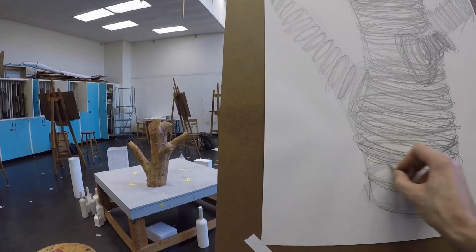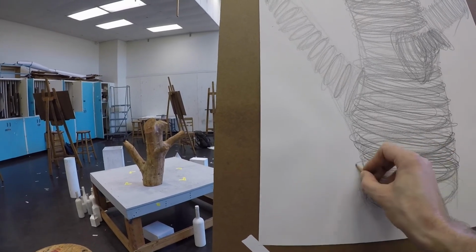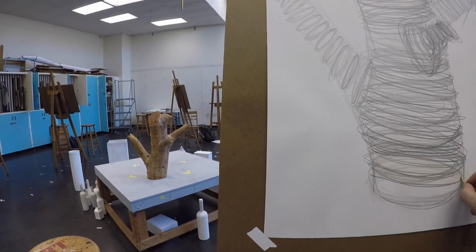Kind of perceiving the mass and volume of that big stump there.